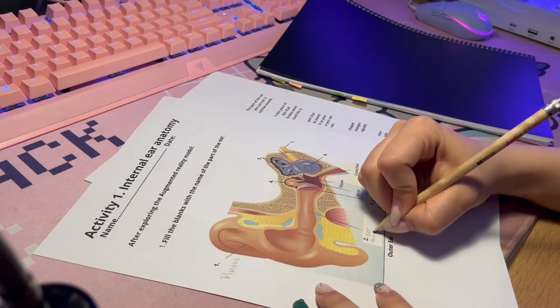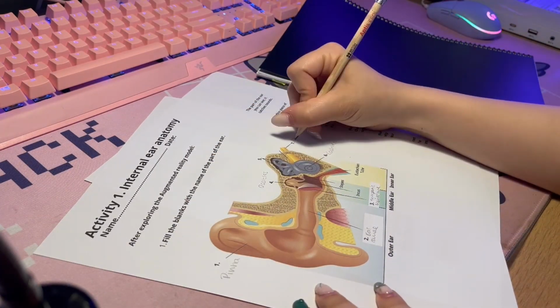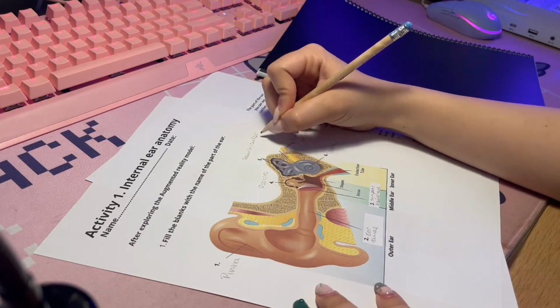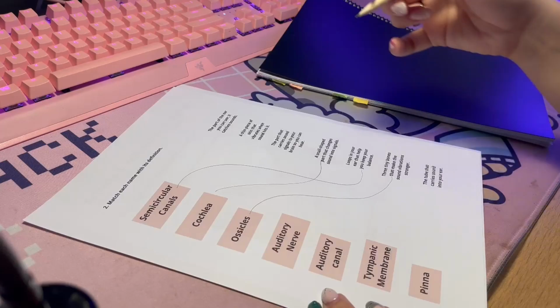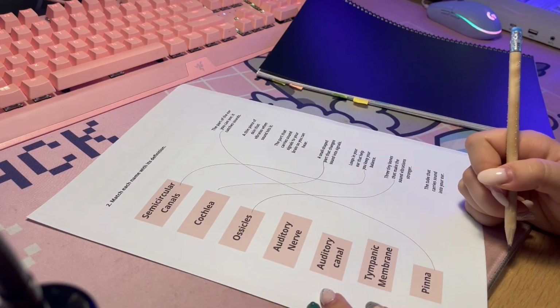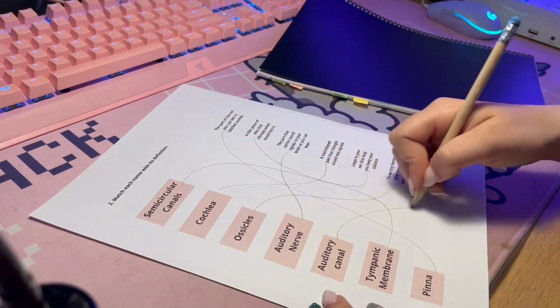Then students will have to fill a worksheet. The first activity is about naming all of the parts of the ear. The second activity is about matching the explanation of the part of the ear with the name. Finally, we can end the lesson by asking the students some questions like, what was the thing that caught your eye the most? Or what did you find really interesting? What was your favorite part of this activity?